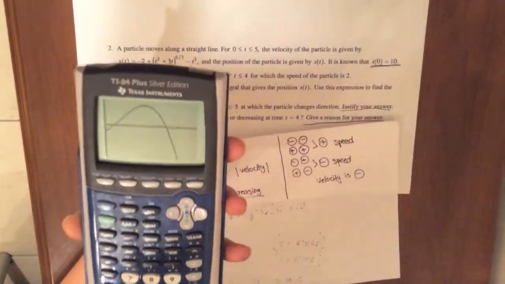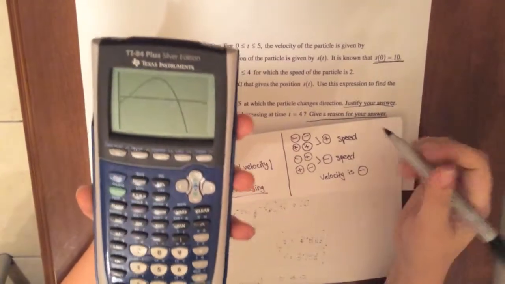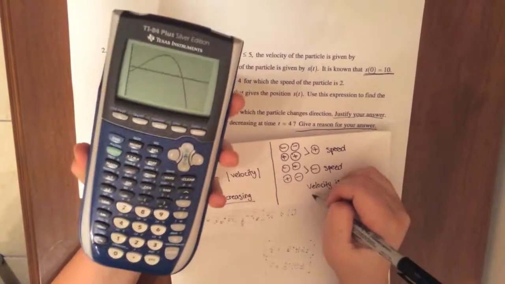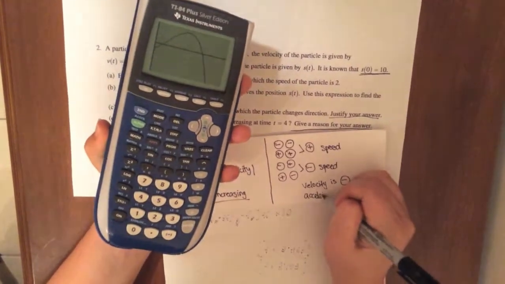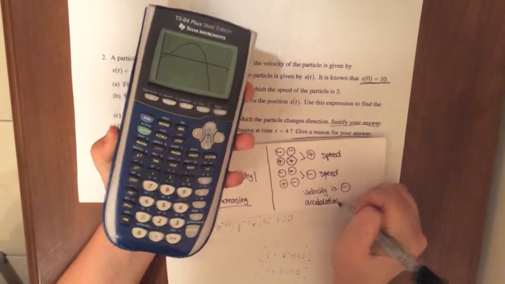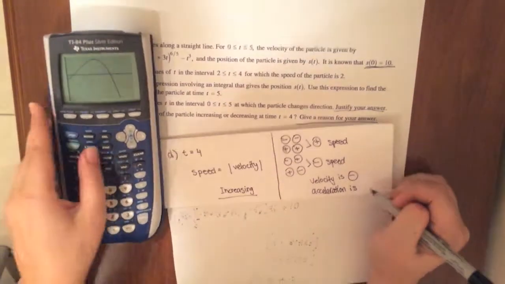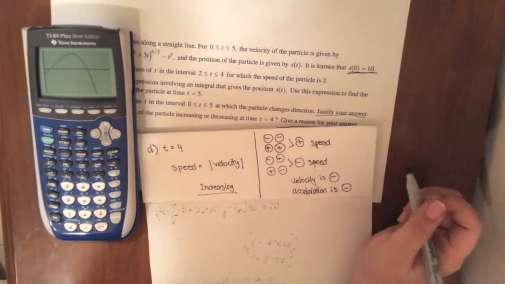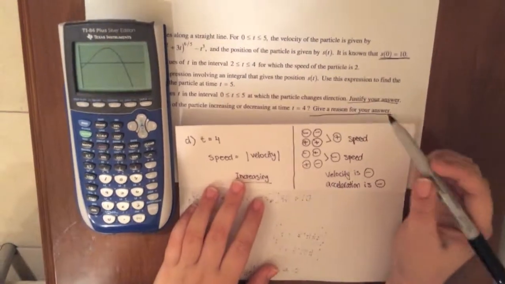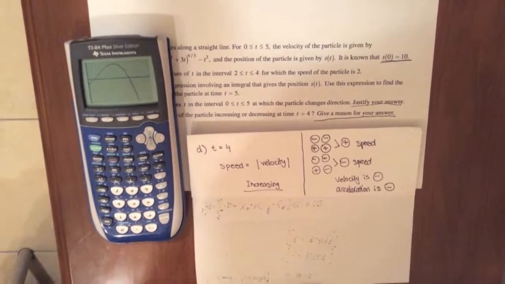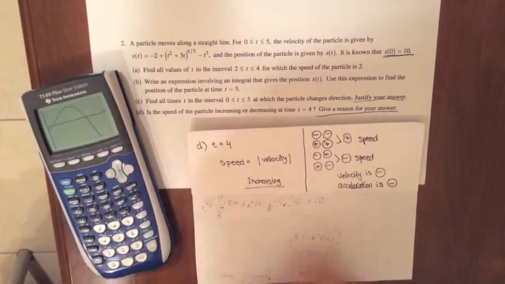That means acceleration is also negative because acceleration shows the slope of velocity. So you know that acceleration is negative. So for your explanation, you would write: speed is increasing because both the velocity and the acceleration are negative.